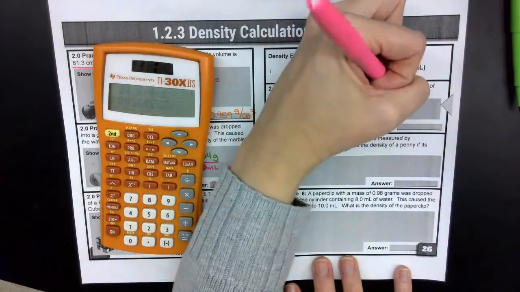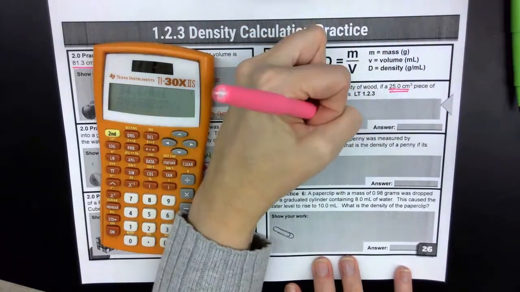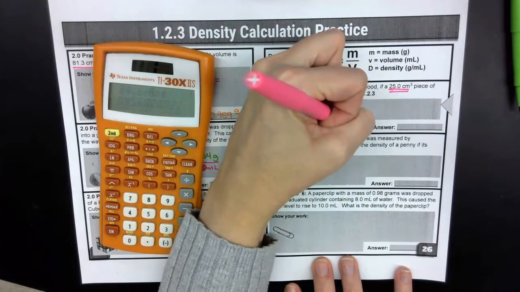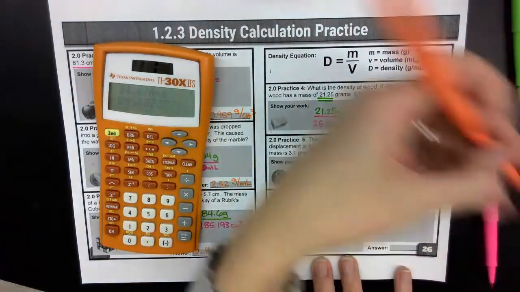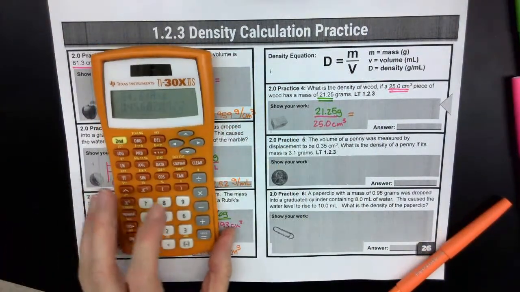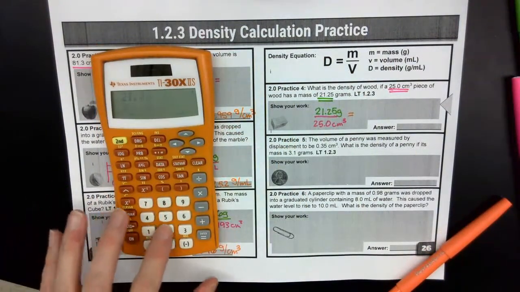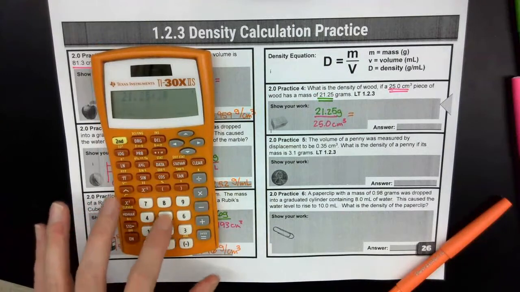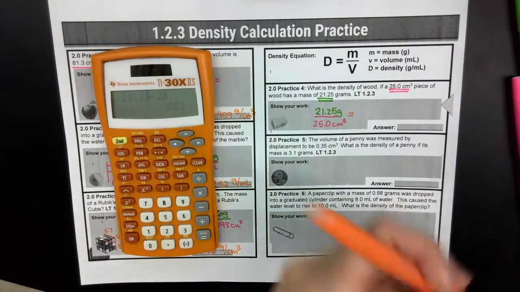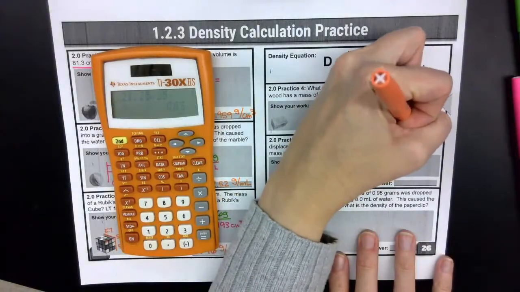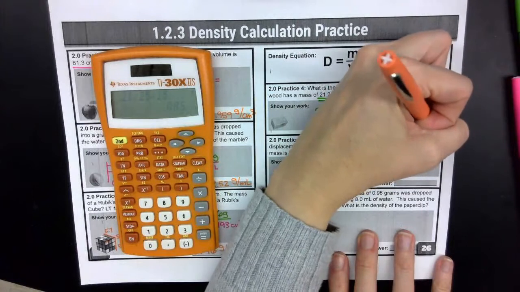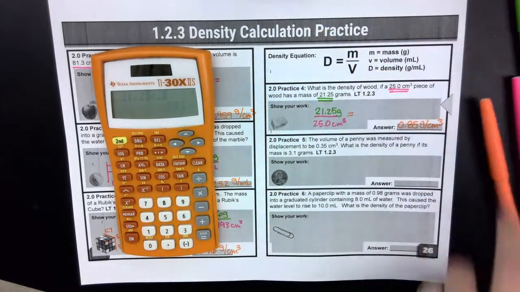And then it gave me a volume, which was 25.0 centimeters cubed. And so I'm going to put that into my calculator to get my density, so mass divided by volume. So 21.25 divided by 25, hit enter, and I get 0.85 for my density. And that's going to be grams per centimeter cubed.